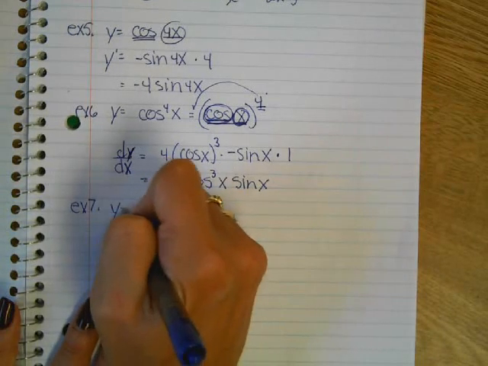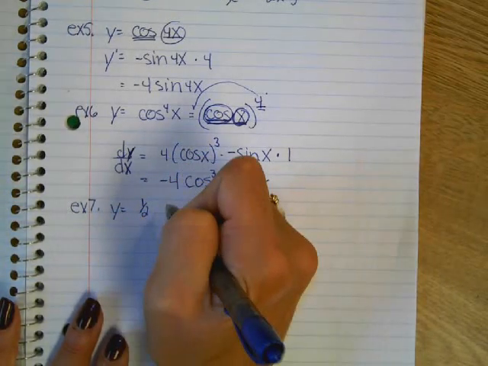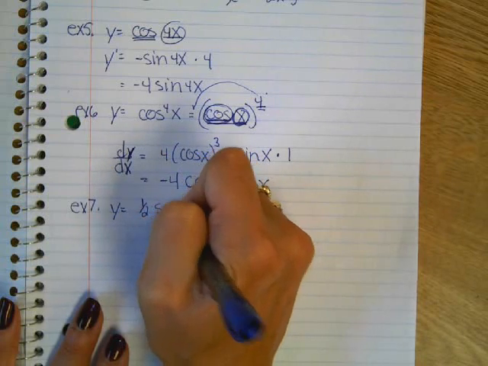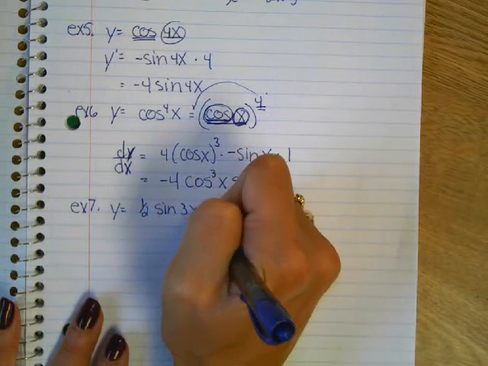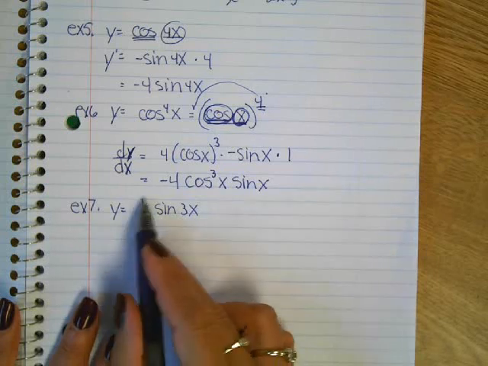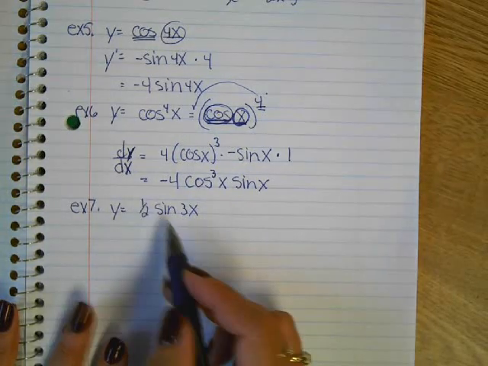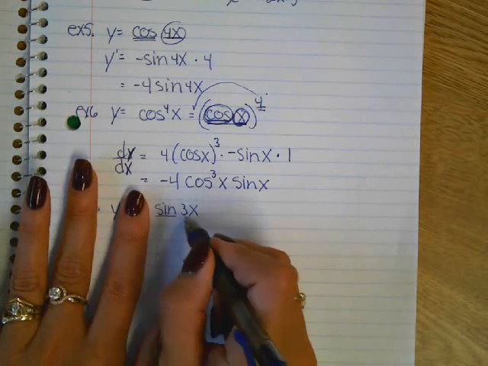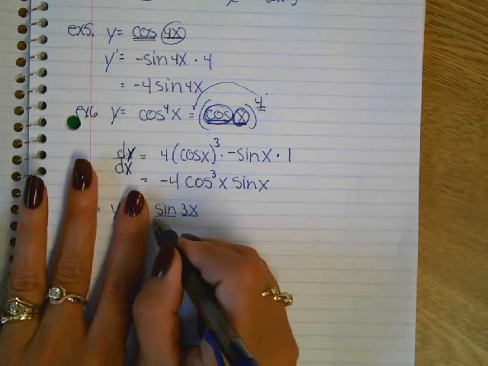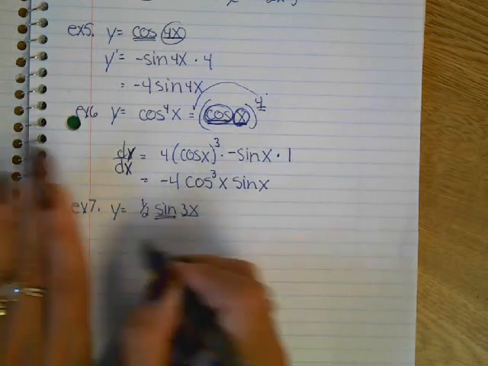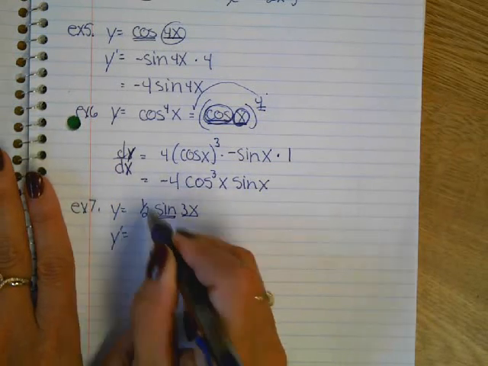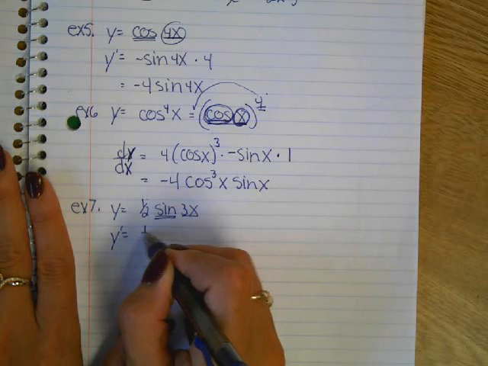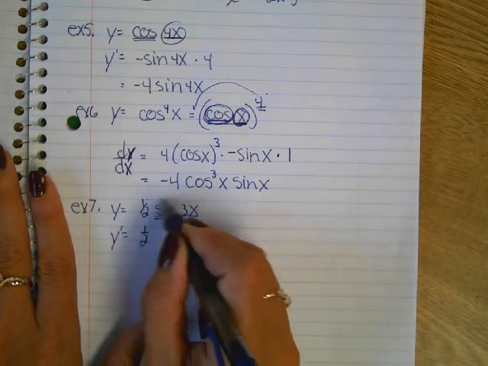Let's go y equals 1/2 sine 3x. So again, multipliers just carry along. Don't let them bother you. So trig functions. Here's your outside, here's your inside. So we always start from the outside. So when I do derivative, carry along the multipliers, starting with this derivative.